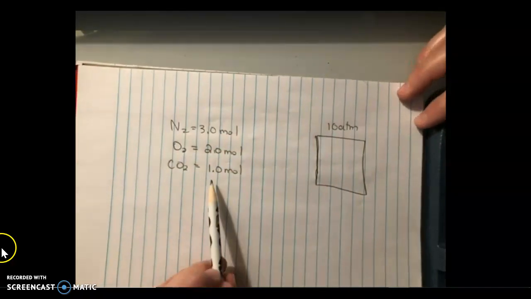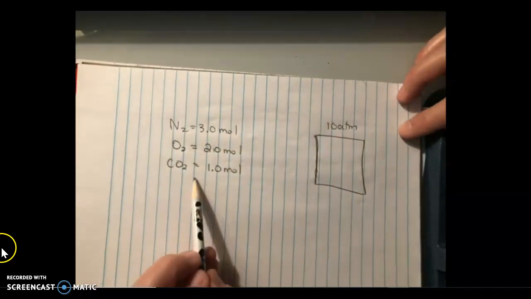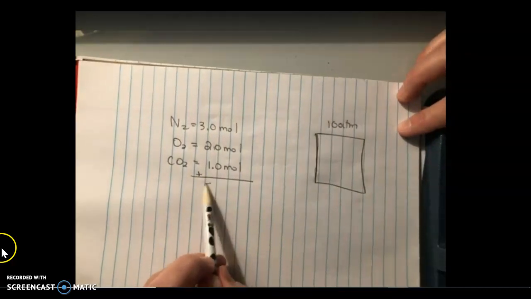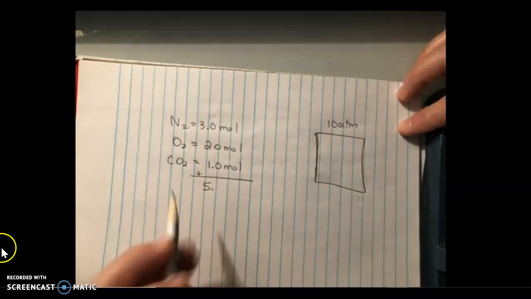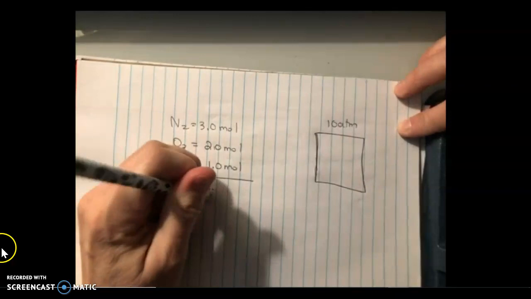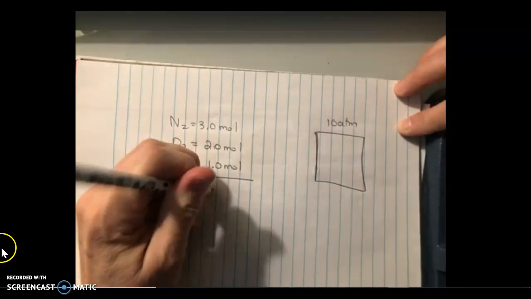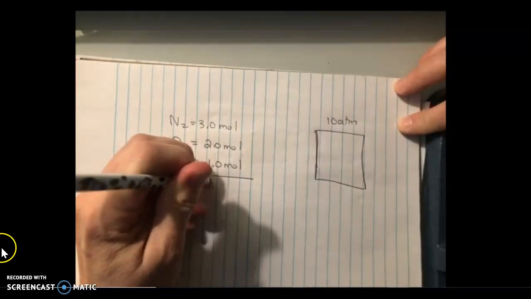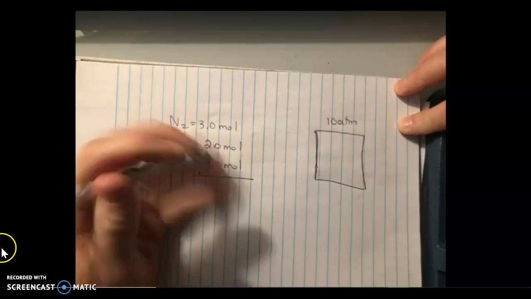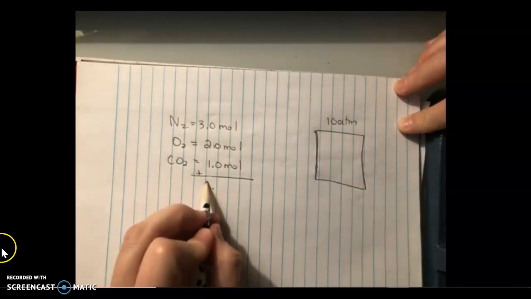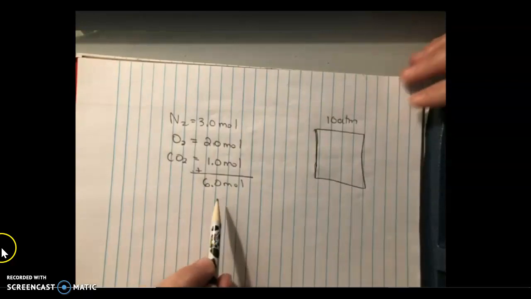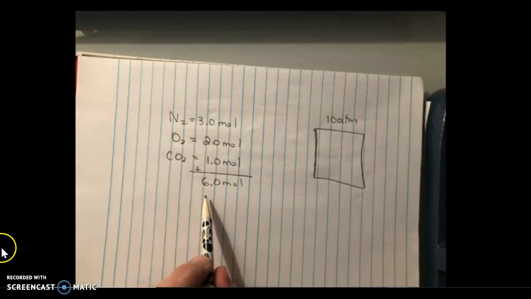So this is really just a ratio. If you look at all of this, what is our total amount of moles? Well, that's 6.0 moles. That's my total amount. I can use this concept to figure out how much is contributed by each of the individual gases.